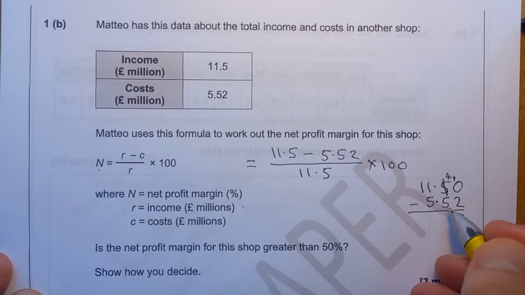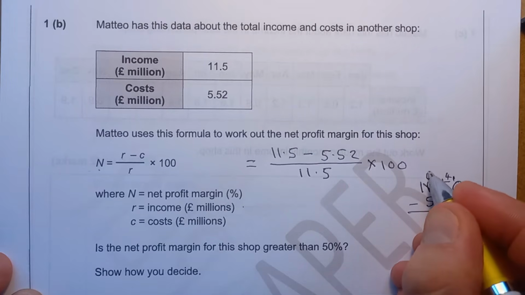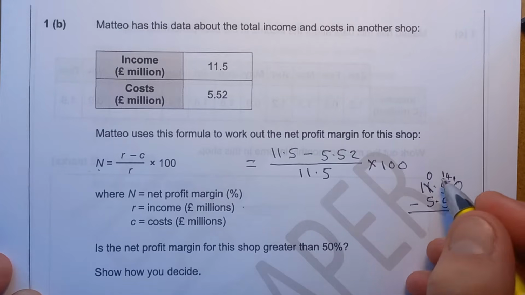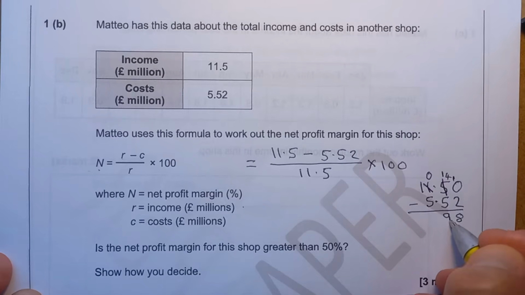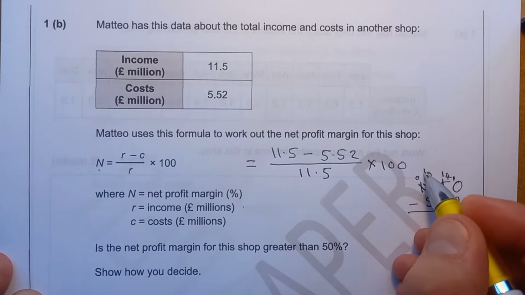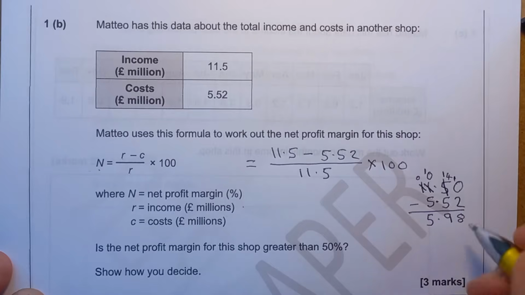4 minus 5, again 5 is bigger than 4, so we can't do that. So we reduce the 1 by 1 to take it down to 0, and make this 14. That's the 1 we brought across. 14 minus 5 is 9. 0 minus 5 we can't do, so we take the 1 down to 0, but we can now put it here to make that 10 minus 5, which is 5.